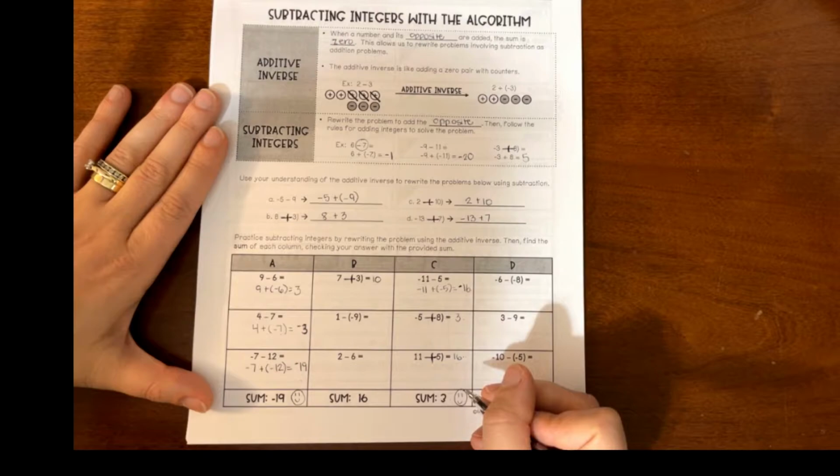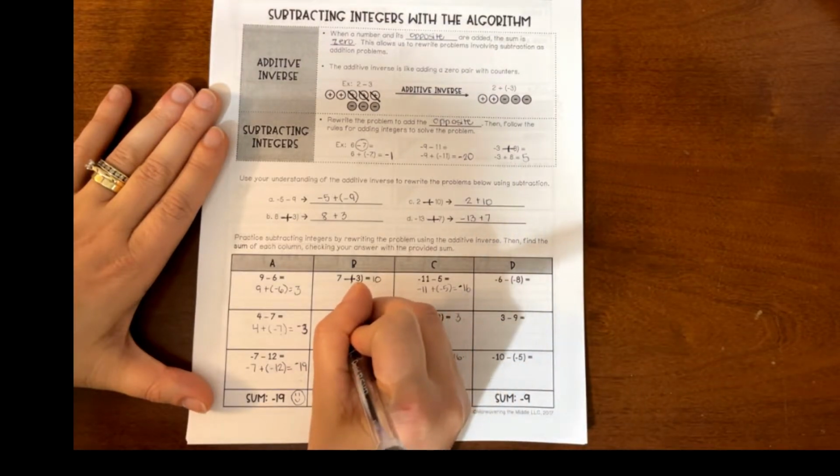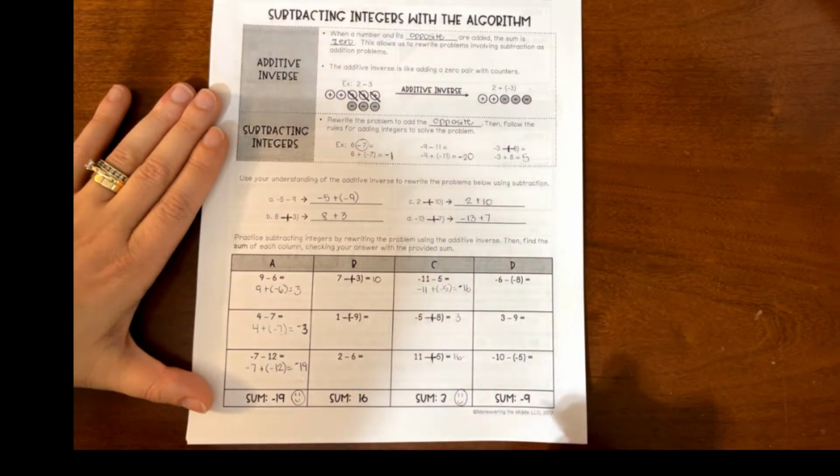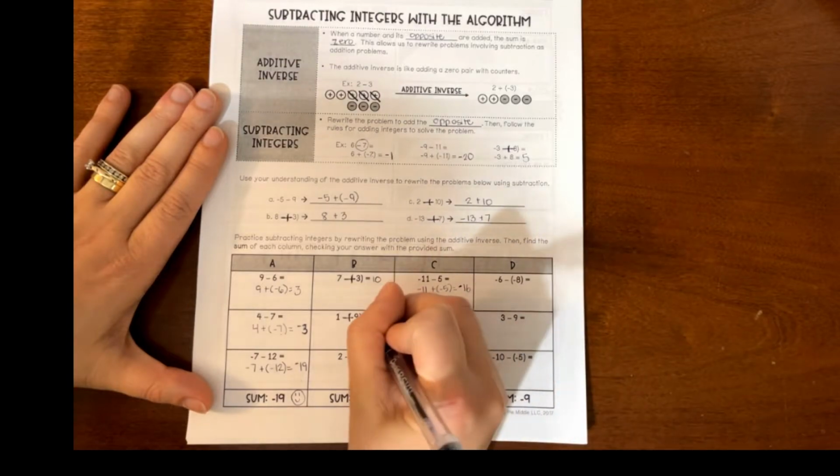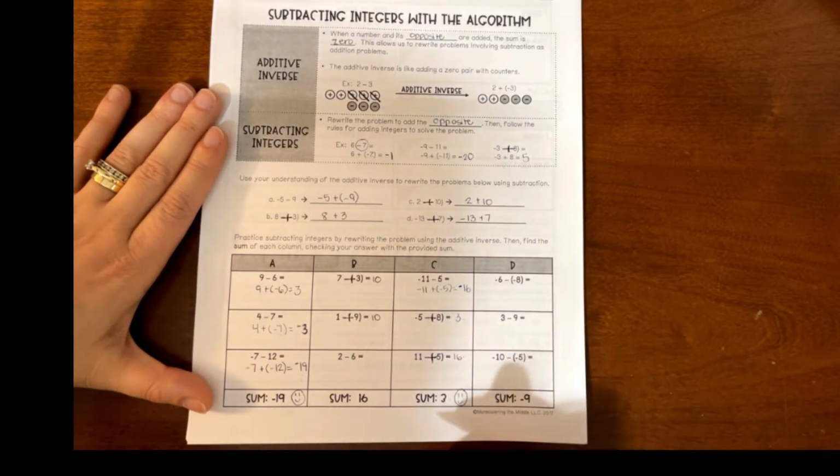Letter B, second one, I have 1 minus a negative 9. The minus and negative cancel each other out with the additive inverse property. My negative 9 becomes a positive, and 1 plus 9 equals 10.